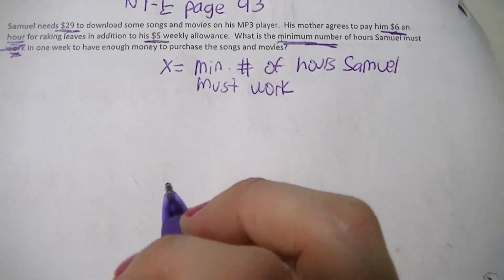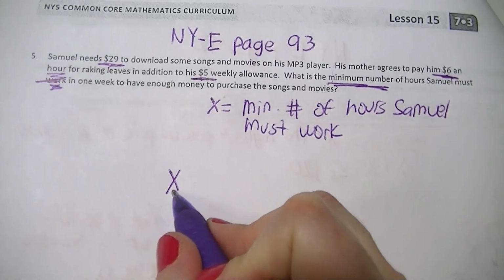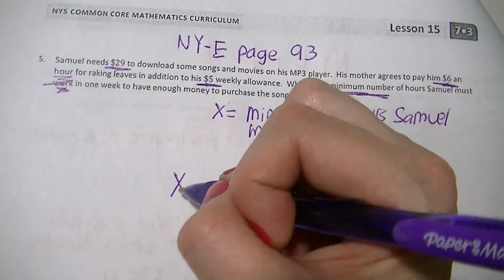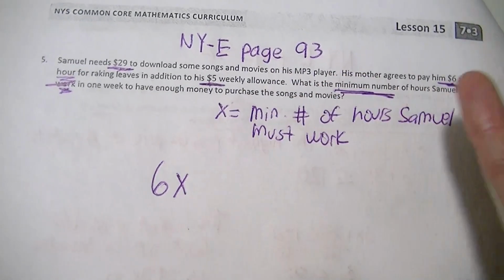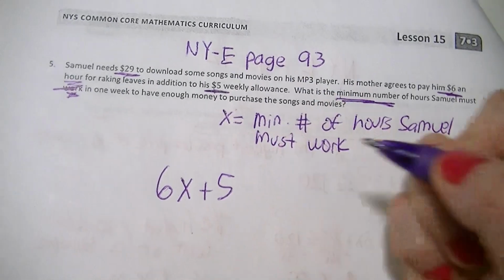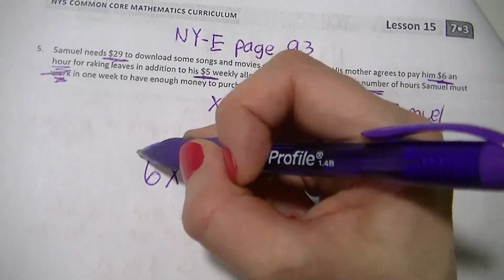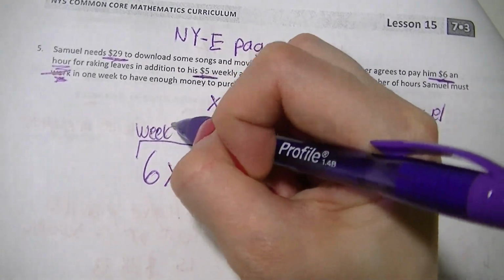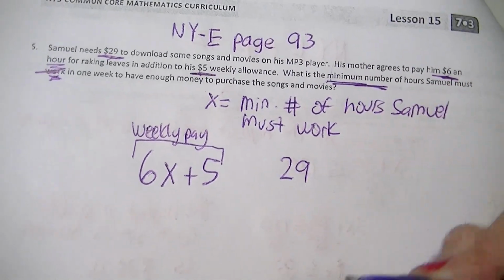So let's go ahead and build our inequality. So we start with the hours. So how much does he make an hour for raking leaves? $6. So there's an hour. He gets $6 for every hour. And then how much more money does he get? $5 in 1 week. Okay? So that right there is his weekly pay. And we're comparing that with $29.